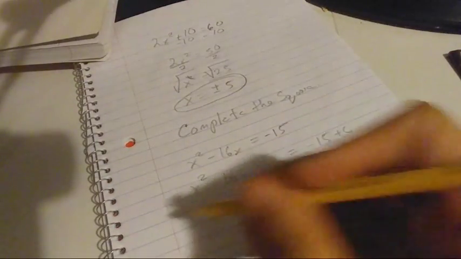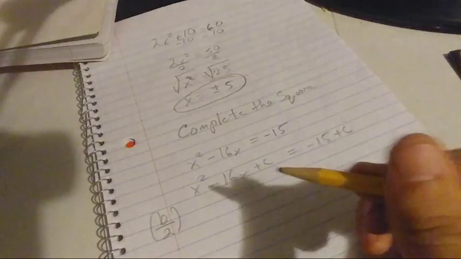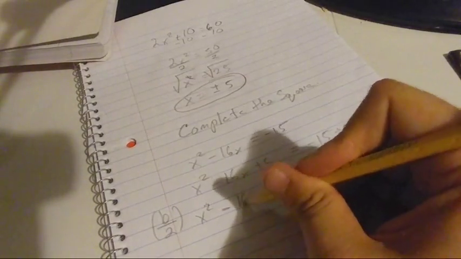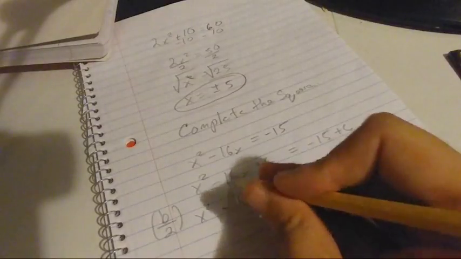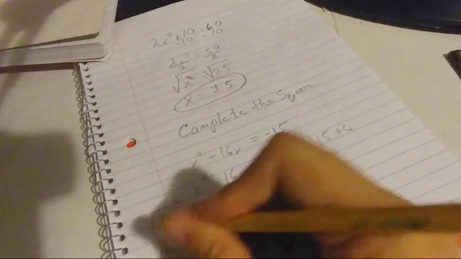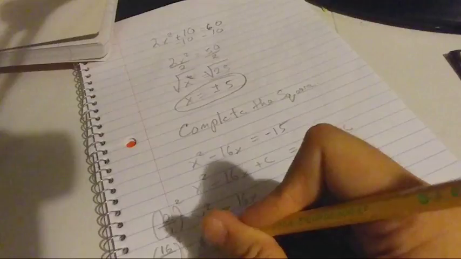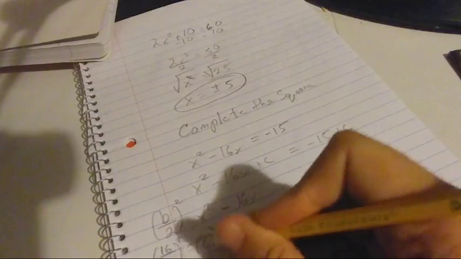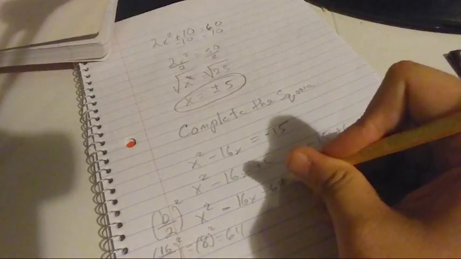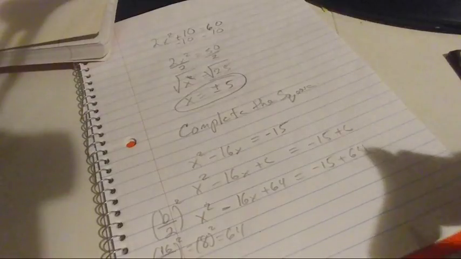Then we're going to find what C is. In order to find what C is, it's going to be B over 2, squared. So x squared minus 16x, and B is the number in front of x, so that's 16. B over 2 squared: 16 over 2 squared equals 8 squared, which is 64. So I'm going to do plus 64 here, and negative 15 plus 64 over here.